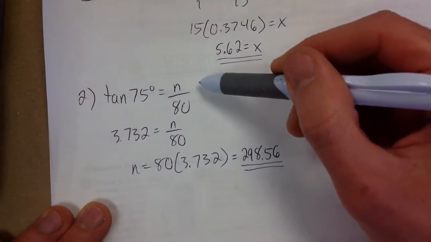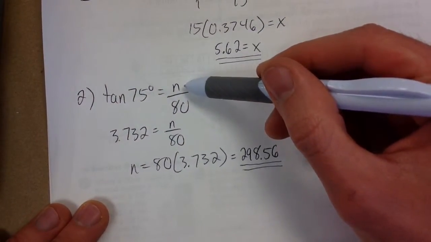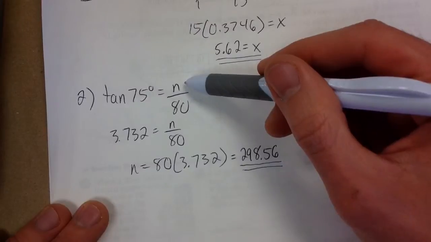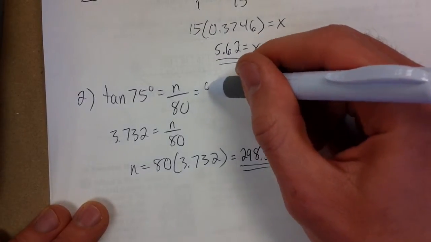Melanie, what side would this be in a right triangle? Opposite, adjacent, or hypotenuse? Opposite? Very good.